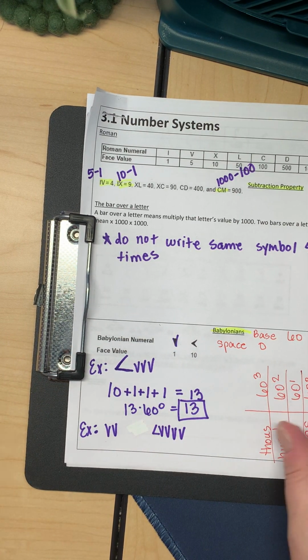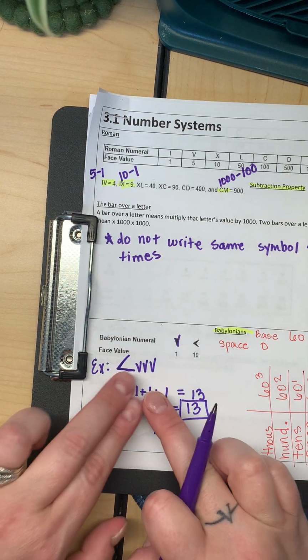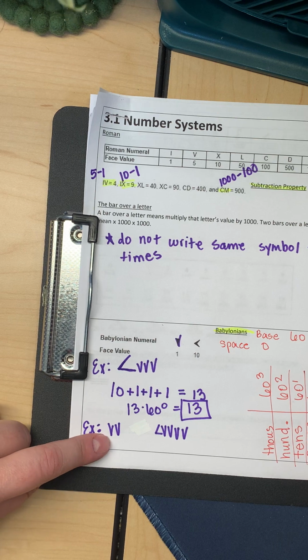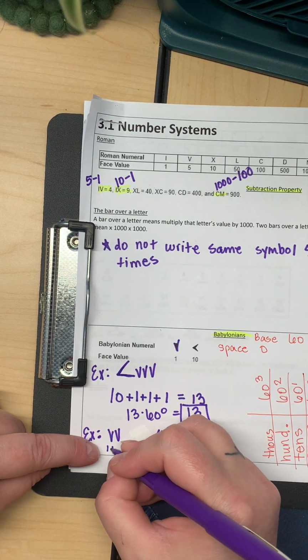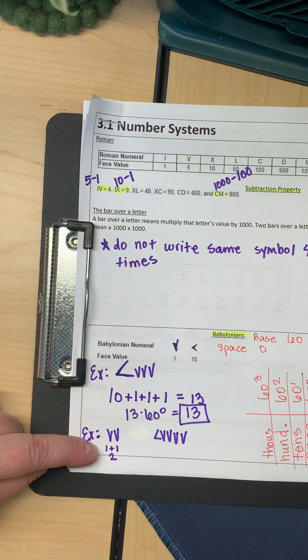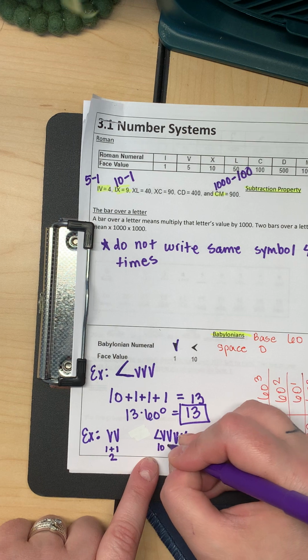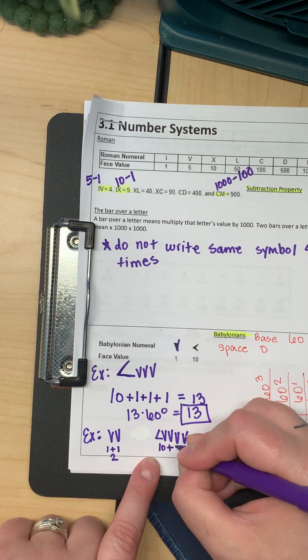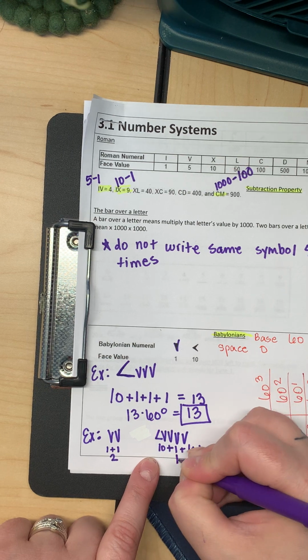Okay, so first we're going to decode these just using the symbols. These 2 V's look like 1 plus 1, that's 2. Then over here on the right, we got an alligator of 10, plus 4 of these little V's. So that makes 14.